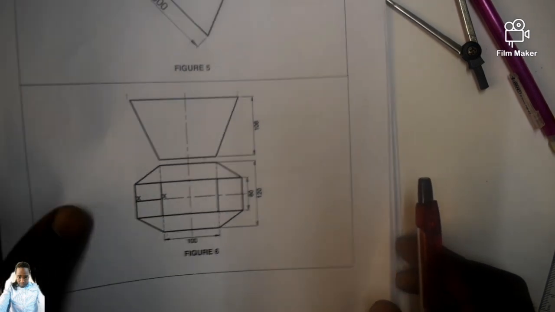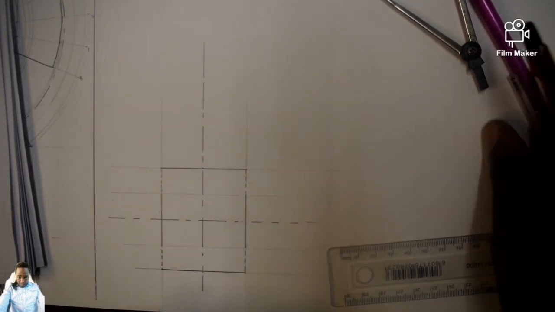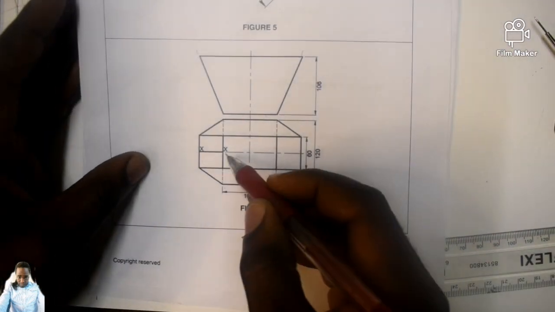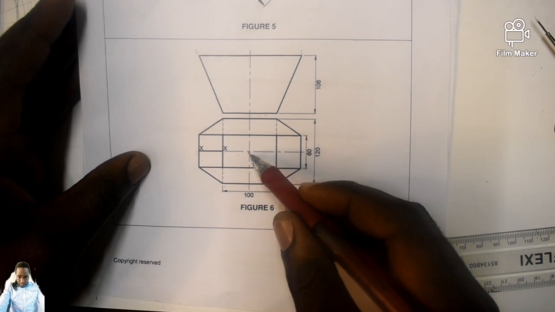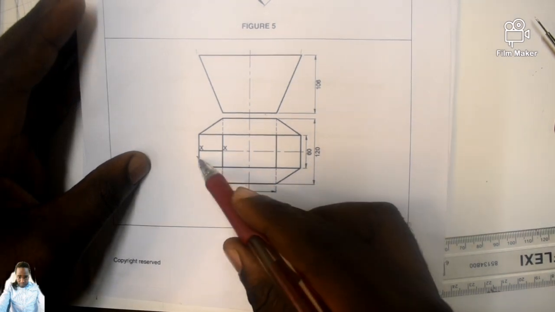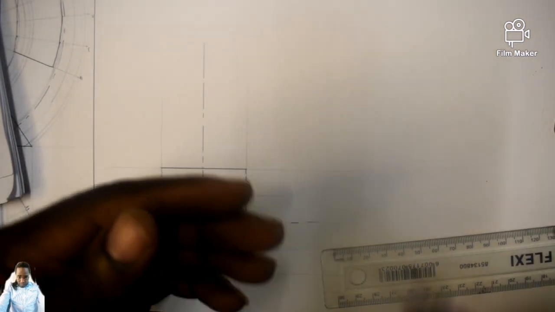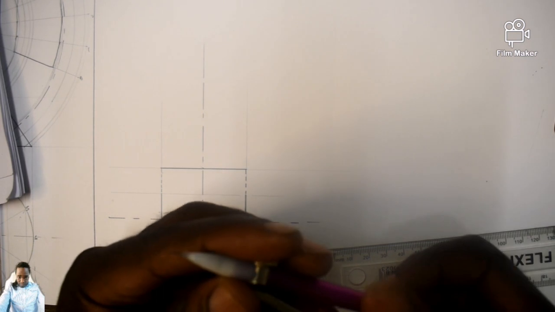So now I'm going to do it like this, so that I get this distance from here till here. So I know that it is equal to this one. From here till here is the same as from here till here. From here till here is the same as from here till here, since we are not properly provided that dimension.